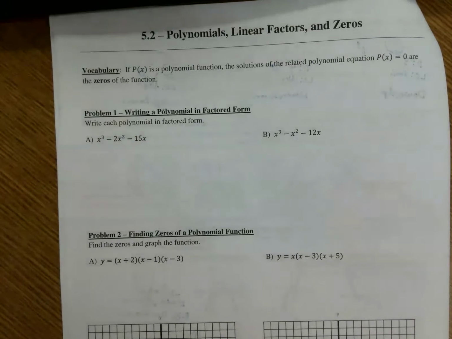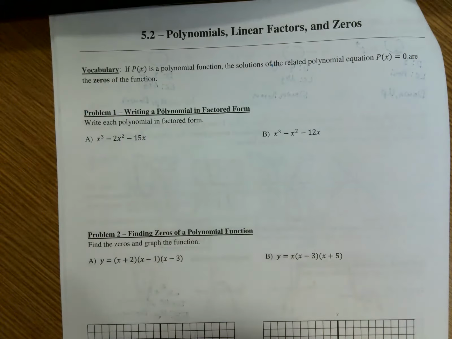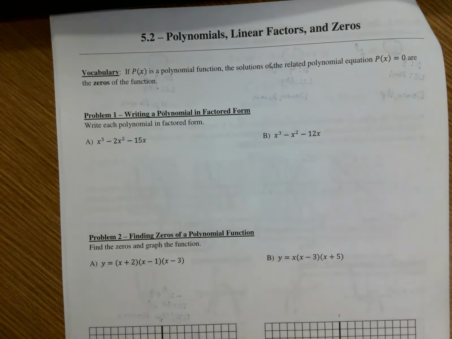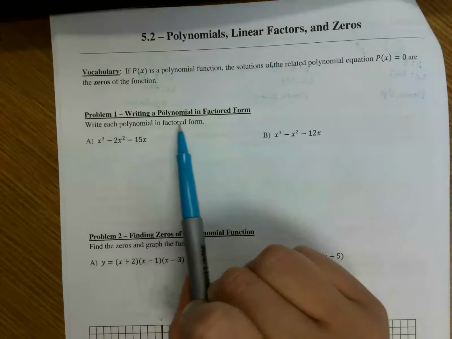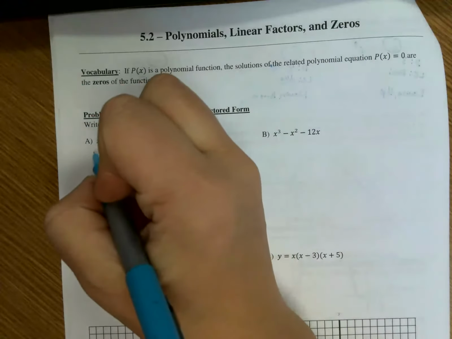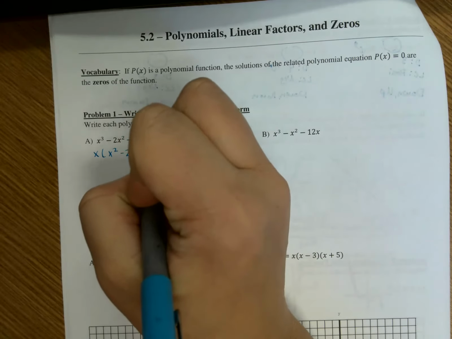Hello, 5.2. We are talking about zeros, which we've already kind of talked about. When we solved an equation, we found the zeros of the function, but we didn't always apply it. So first off, we have to be able to write in factored form. So first I'm looking to see, do they have anything in common? They do. I can take out an x, leaving x squared minus 2x minus 15.